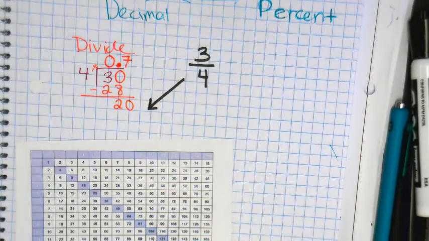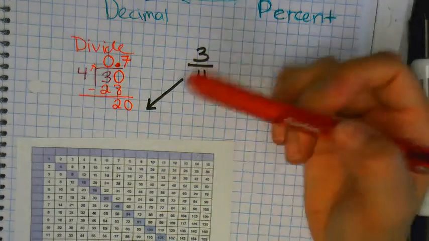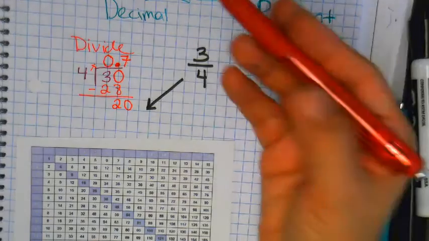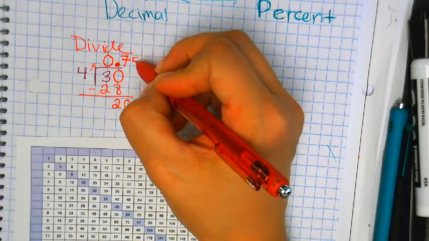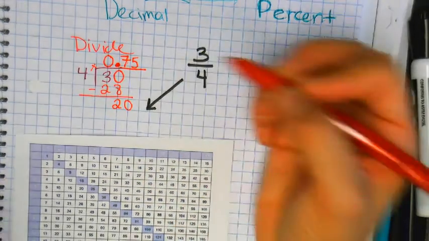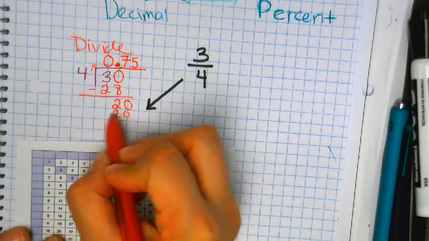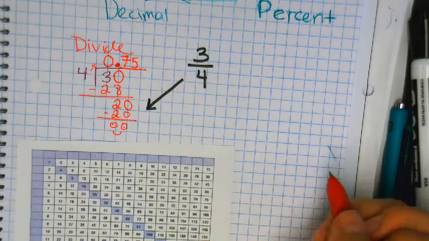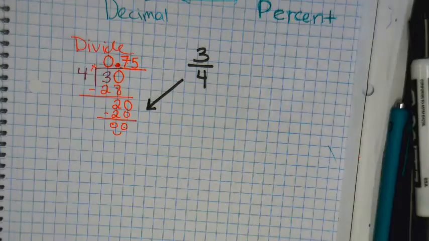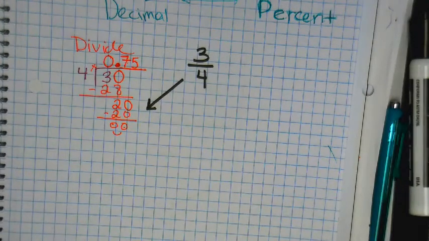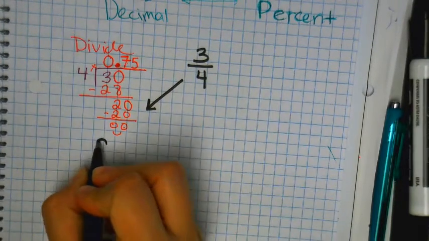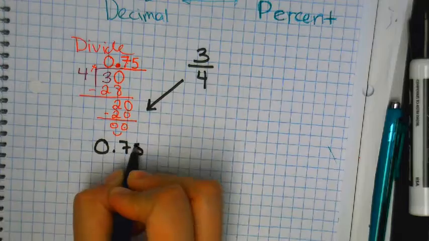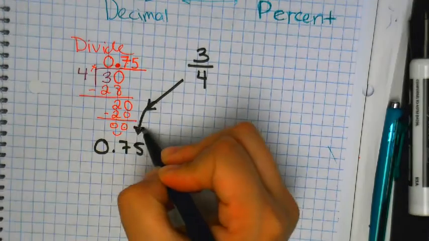All right, look at your multiplication table. How many times does 4 go into 20? 5. That number goes on top. That gives me 20. Remainder, 0, 0. Oh, I'm a happy teacher. So my decimal equivalent is equal to 0.75. And I gotta make my arrow bigger.